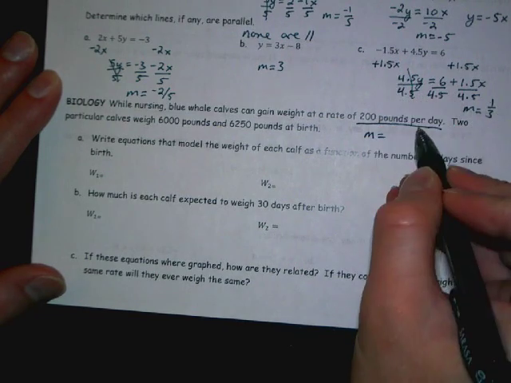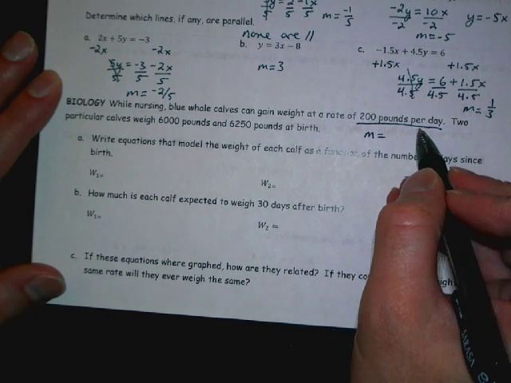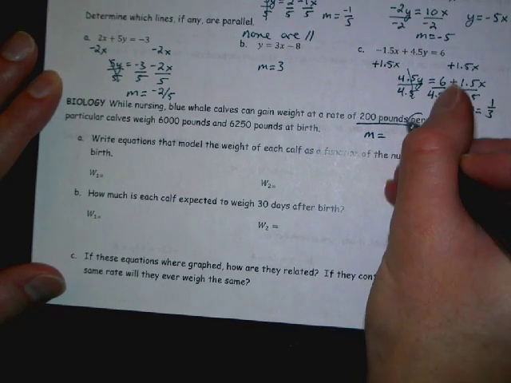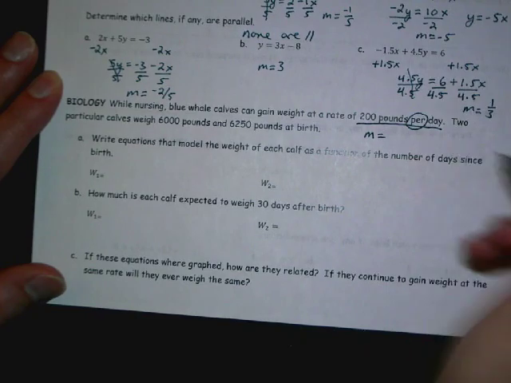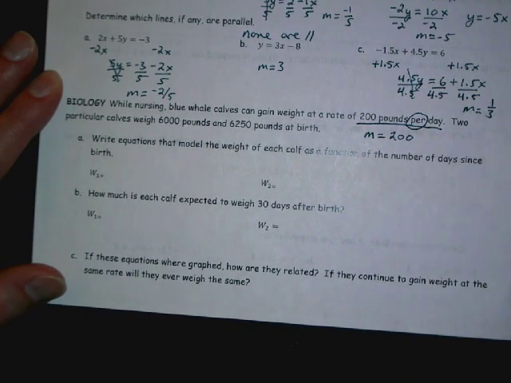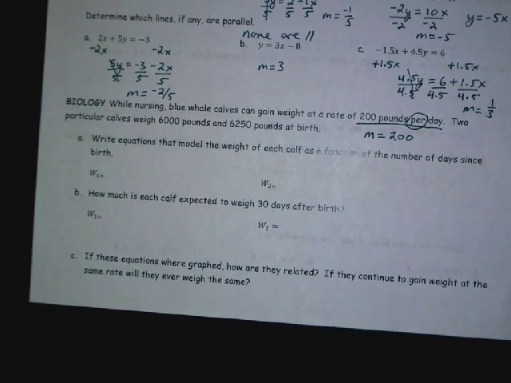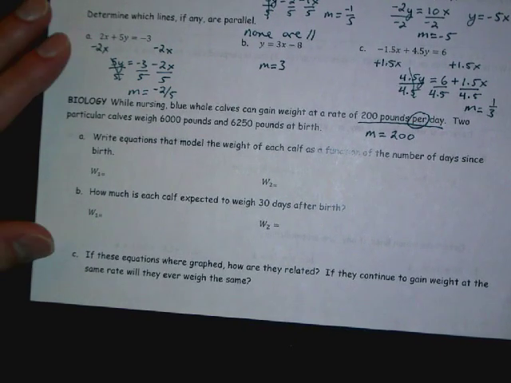Okay, so what they're giving us now, this number, what is that, our slope or the y-intercept? What does per tell us? Slope, yeah. So we got a slope of 200. Anytime you see per or each, that's going to be your slope.